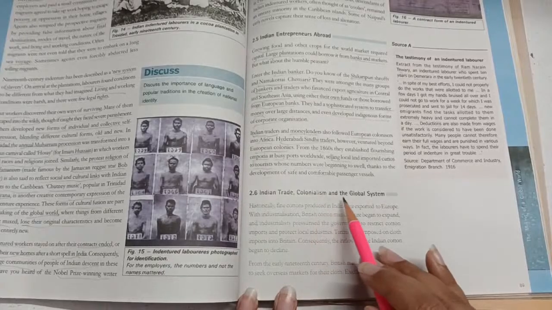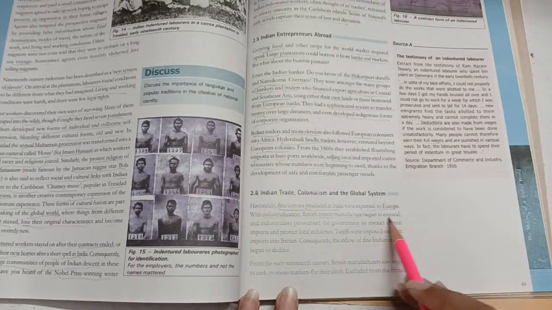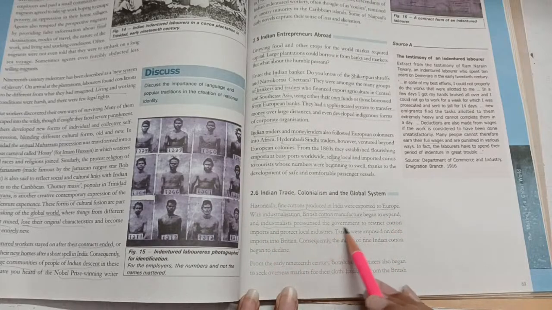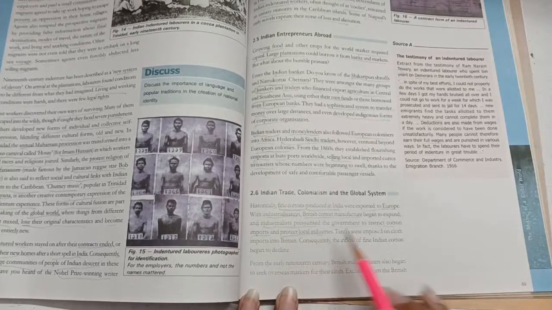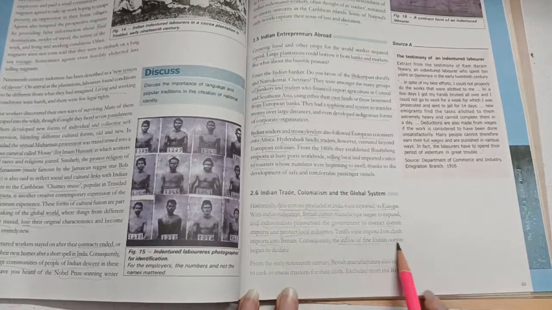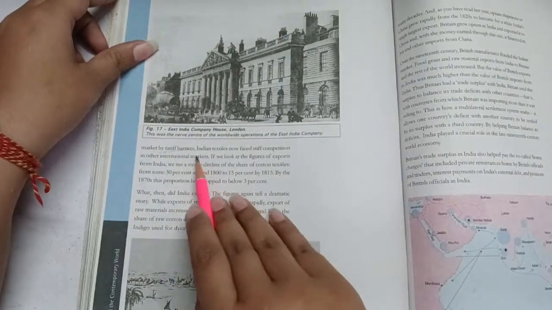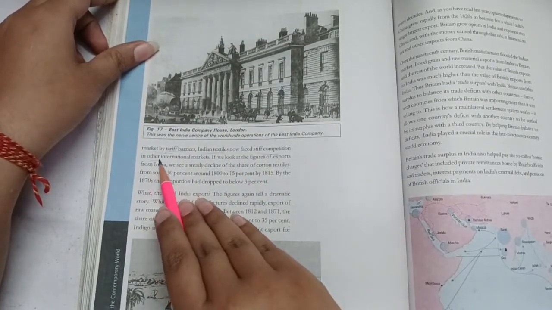Indian trade, colonialism, and the global system. Historically, fine cotton produced in India was exported to Europe. With industrialization, British cotton manufacture began to expand, and industrialists pressurized the government to restrict cotton imports and protect local industries. Tariffs were imposed on cloth imports into Britain. Consequently, the inflow of the fine Indian cotton began to decline. From the early 19th century, British manufacturers also began to seek overseas markets for their cloth. Excluded from the British market by tariffs, Indian textiles now faced stiff competition in other international markets.